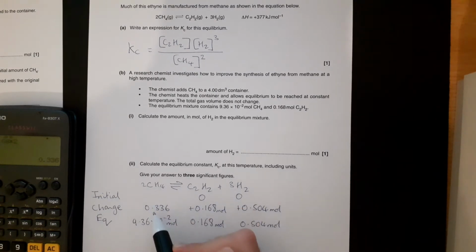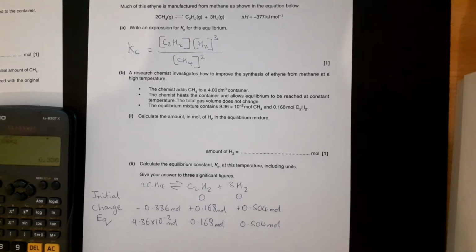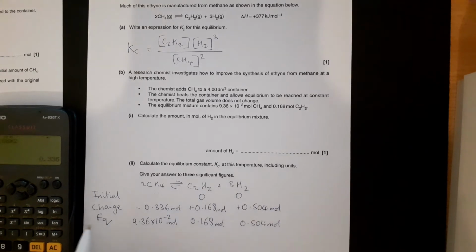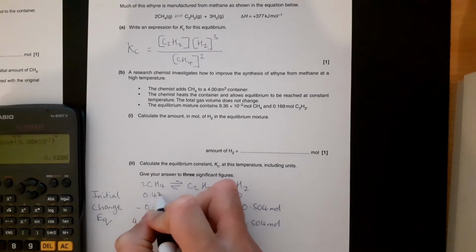Because we started with some and then we're going to have lost some because it's going to have turned into these things. So it's going to be minus 0.336 moles. And then we can work backwards and see how much we had to begin with, by adding these two values together. So if we then add on our 9.36 times 10 to the minus 2, that will take us back to the value that we had at the start, 0.4296.